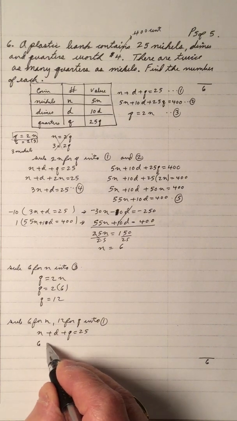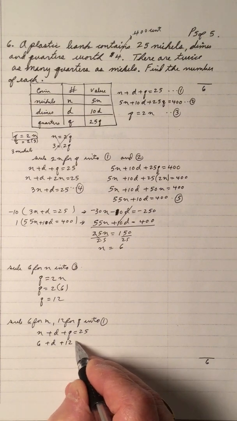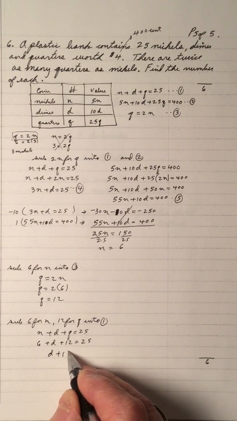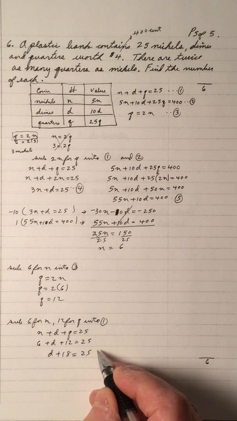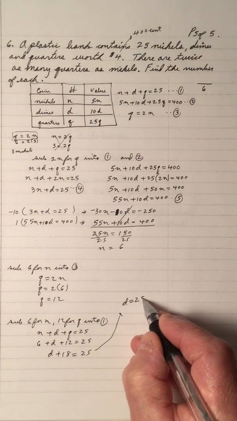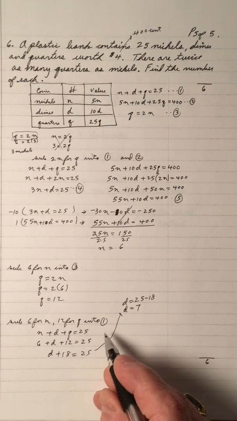So N is 6, I'm looking for D, Q is 12, and that's D plus 18, 6 and 12 make 18. So let's go up here, D equals 25 minus 18, so D is 7.